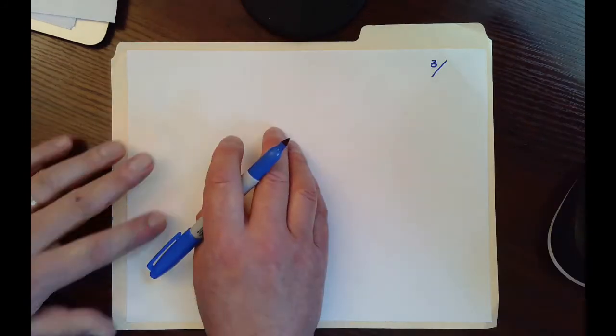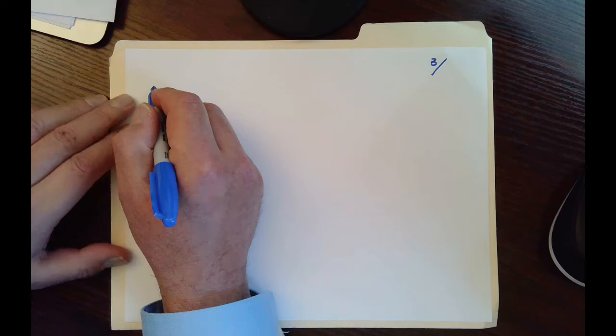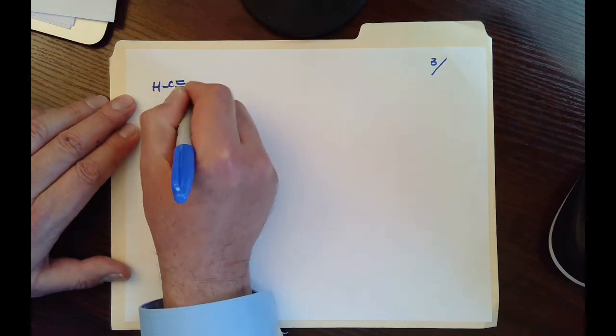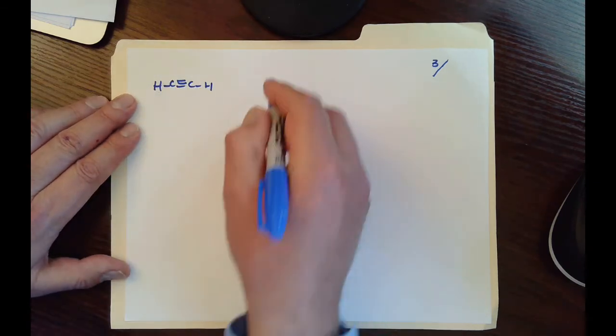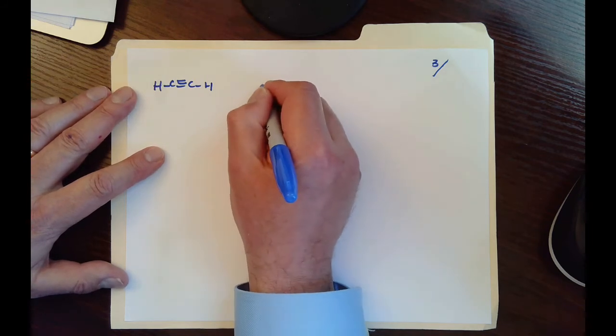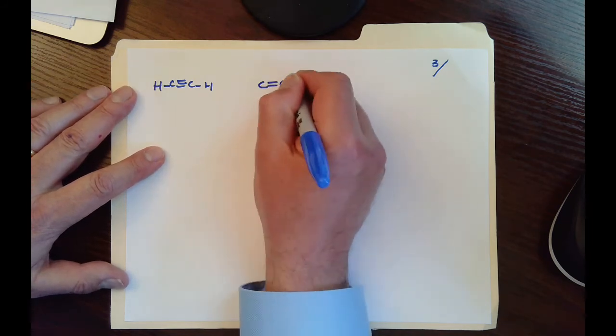Okay, I'm back. Hopefully you had some success and you remember some of these reactions. So let's start with the acetylene. So we have HC≡CH. And I want to know what reagent to use to make it ethylene, which is a double bond.